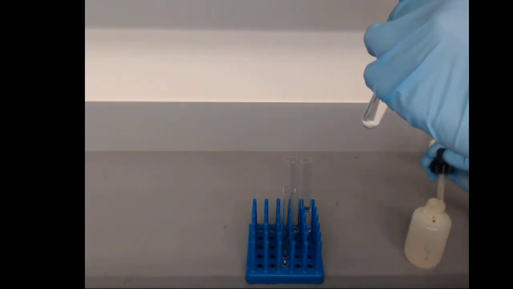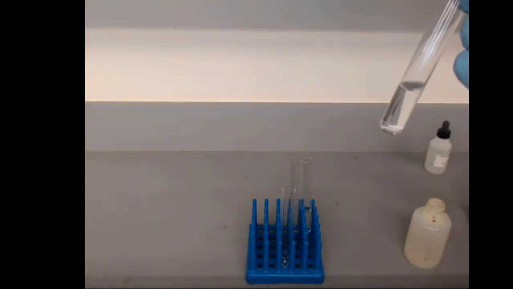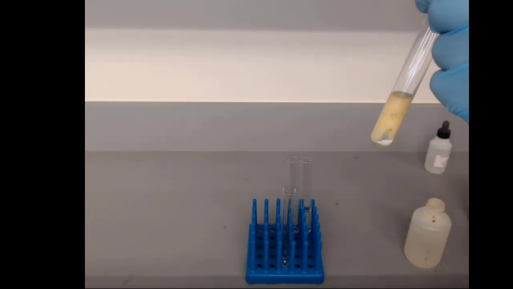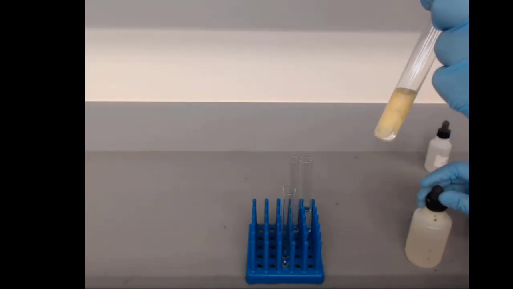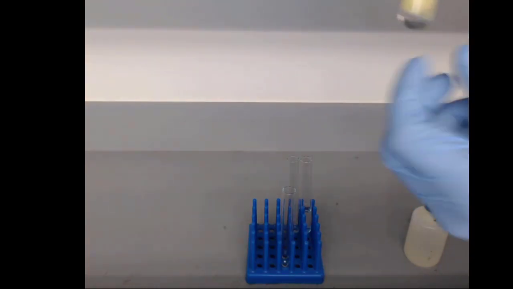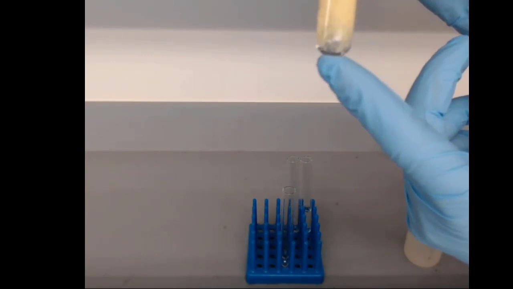We want to see if we have a noticeable change. Yeah, that was a pretty noticeable change. Right away, we're forming this silver phosphate precipitate.